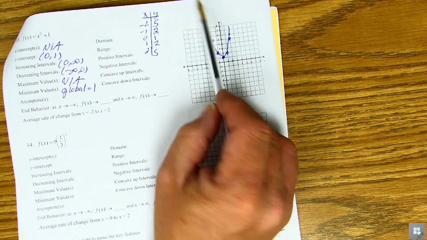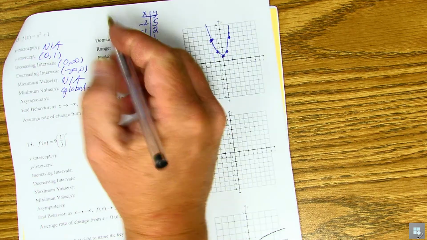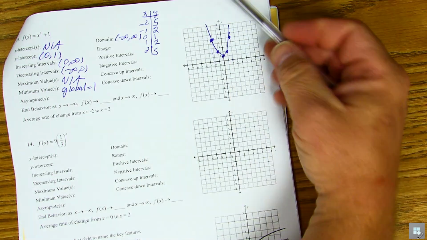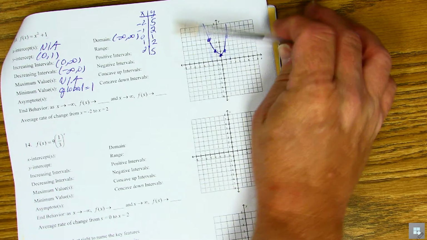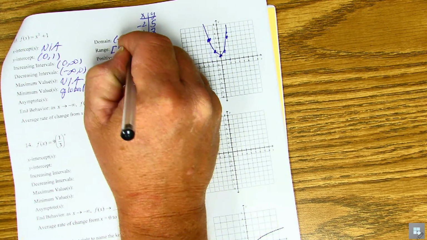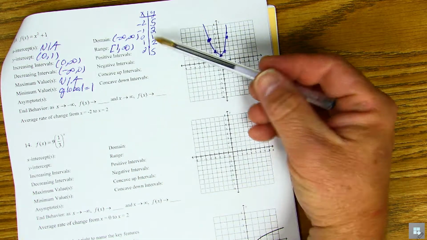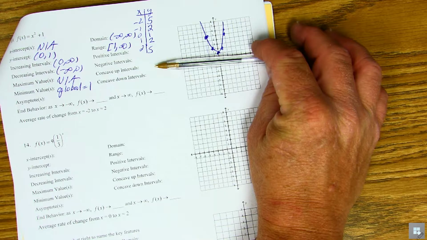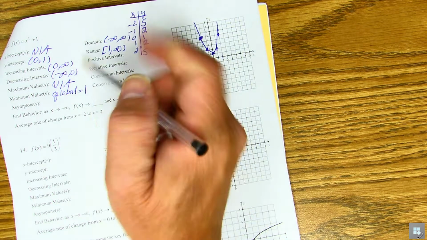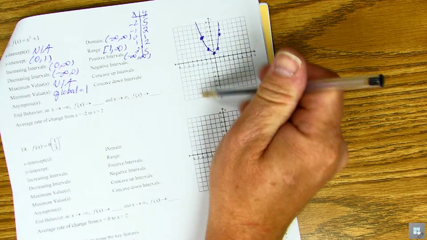Domain. How far to the left can I go? Negative infinity. How far to the right can I go? Infinity. So this is negative infinity to infinity. Range. How far down can I go? 1. How far up can I go? Infinity. So that's 1 to infinity. Notice the bracket on 1. Positive interval. This thing is always above the x-axis. So from negative infinity to infinity, it's above the x-axis. Negative, never.